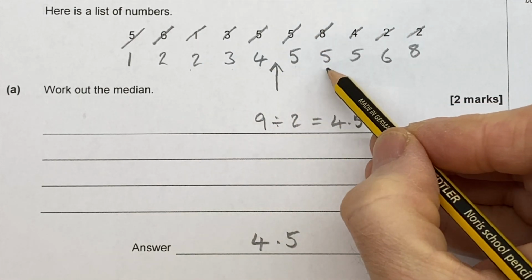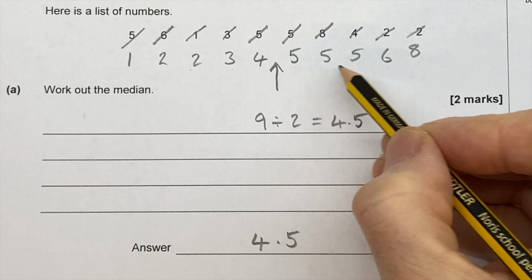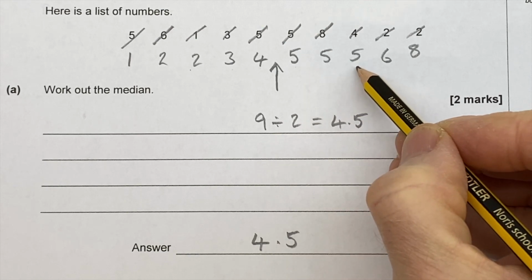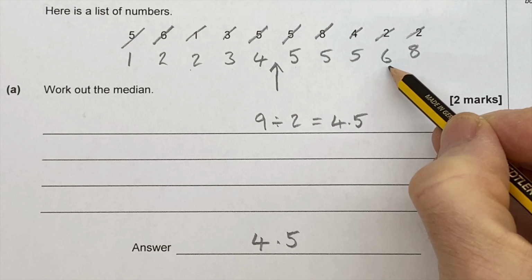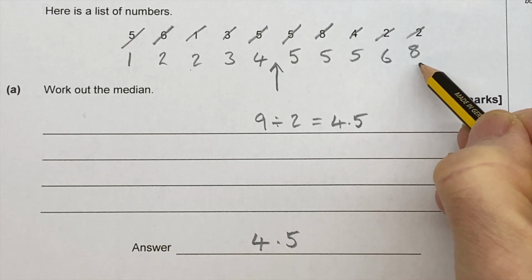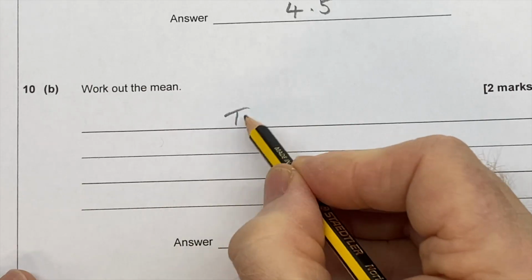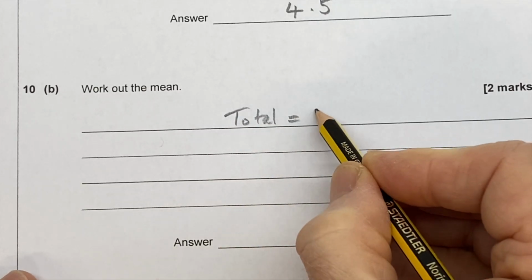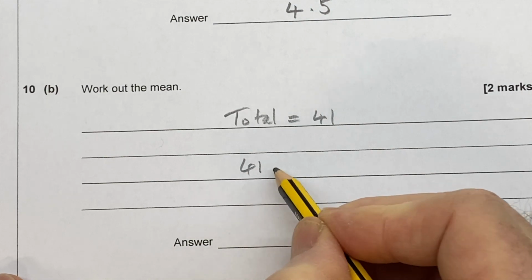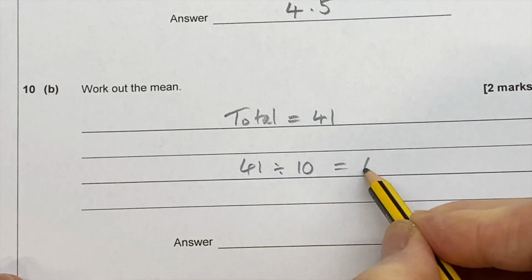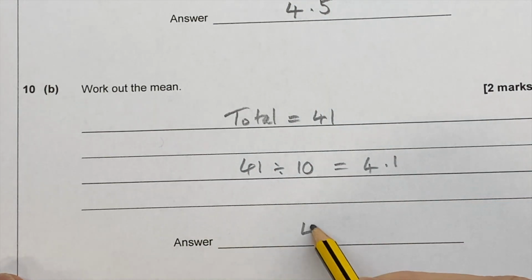Add another 5 gets us to 22. Add 5, 27. Add 6, 33. Add 8, 41. Now we're going to divide by 10. So let's write this down. Total equals 41. 41 divided by 10 equals 4.1. So there is the mean.